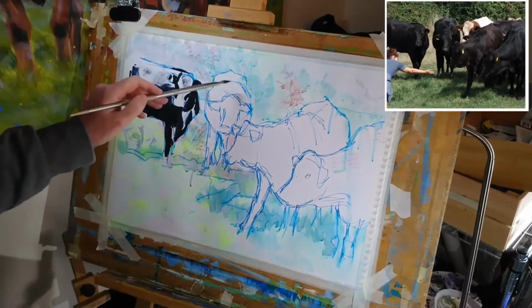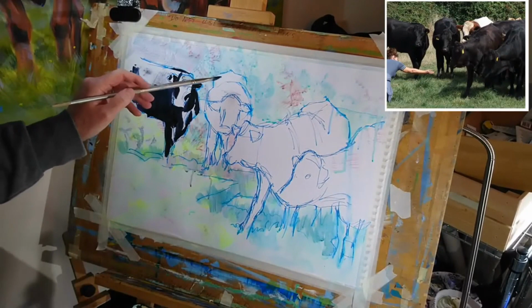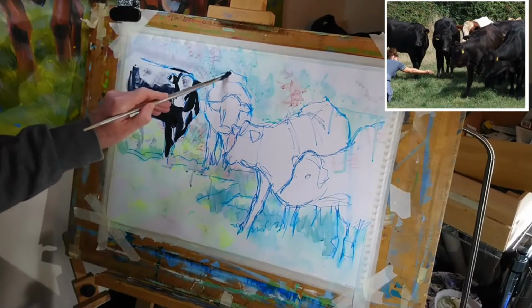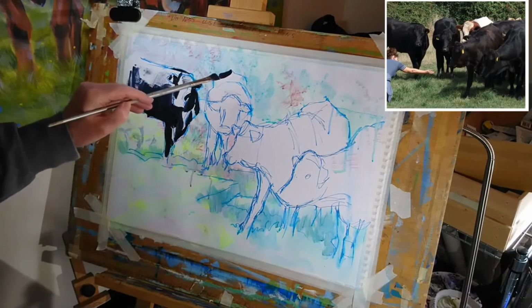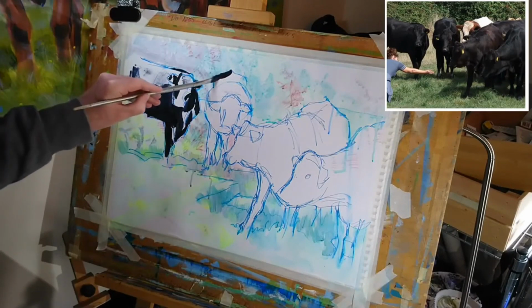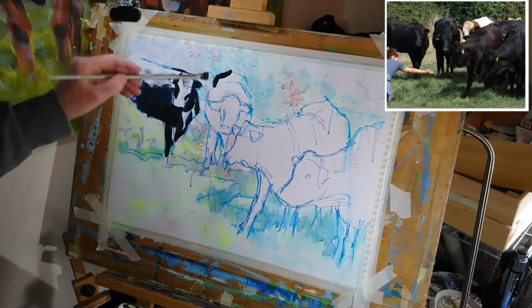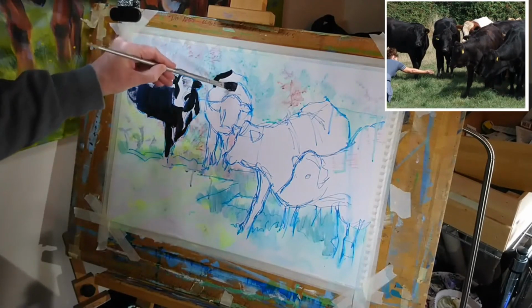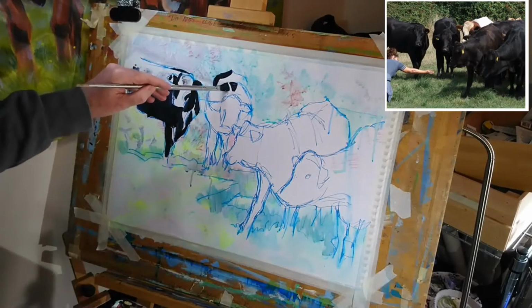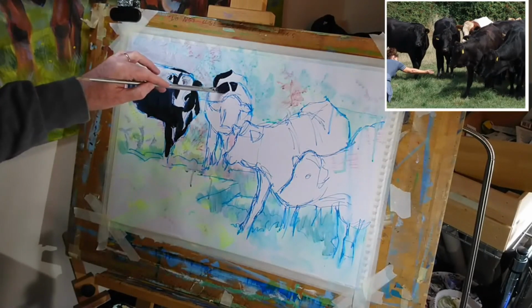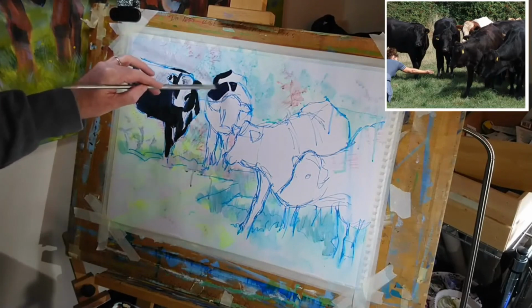Okay, so now we move across to the next animal. Same mix of blue and burnt umber, and there's some very dark shadow on the left side of the hindquarters there. There is kind of a dark patch of shadow, roughly that shape there, and it's fairly dark down here too.